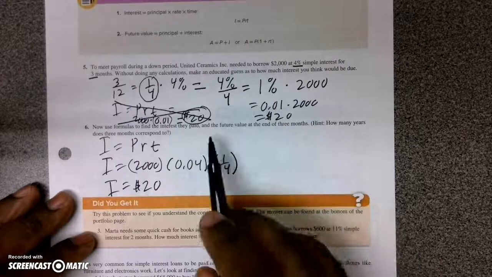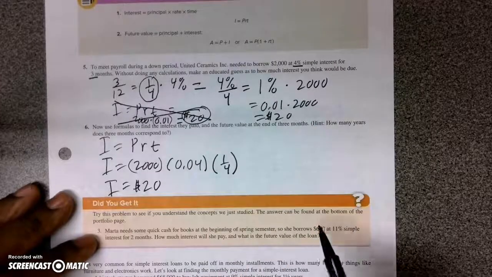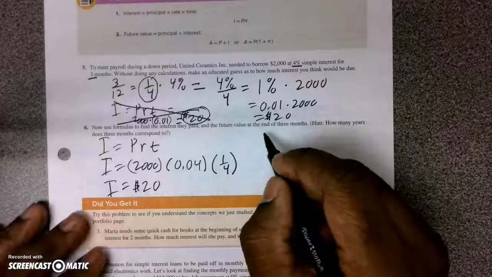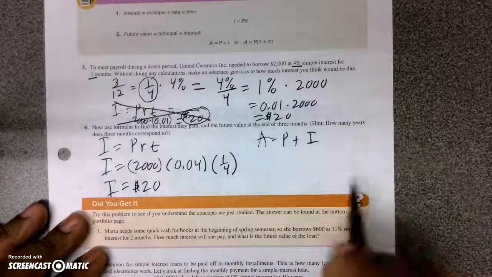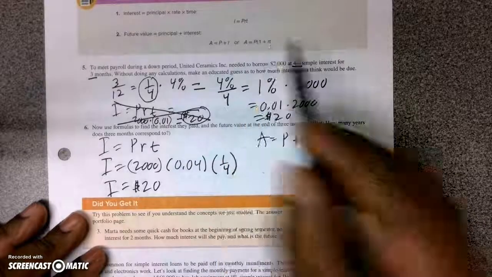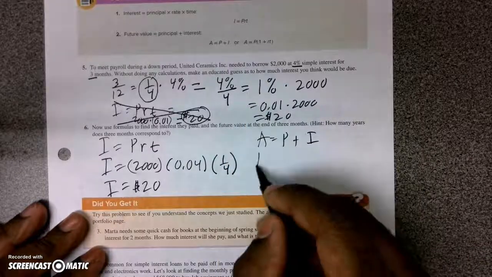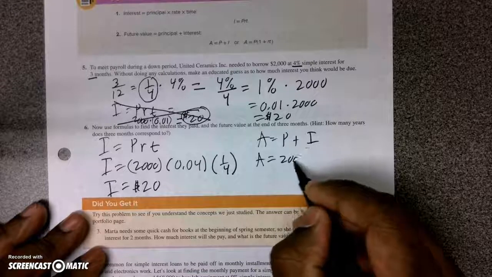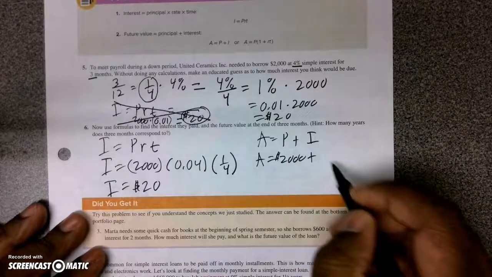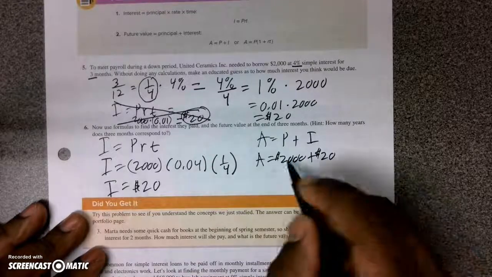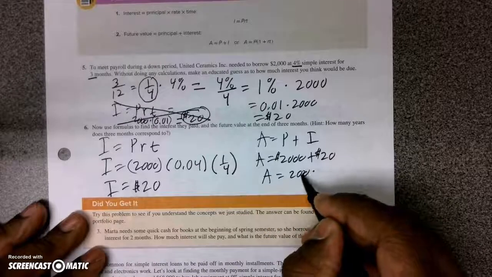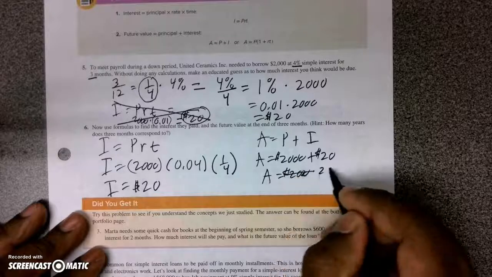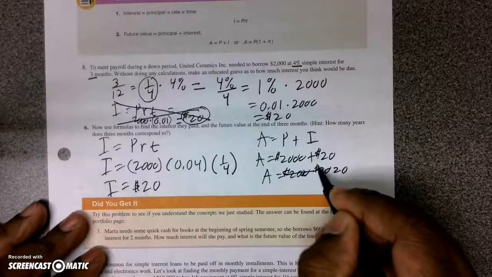Now they also want us to get the future value. So remember, the future value is A is equal to the principal plus the interest. Or we could write the P times 1 plus R times T. The principal was 2,000. The interest was $20. So our future value is $2,020. And we're done.